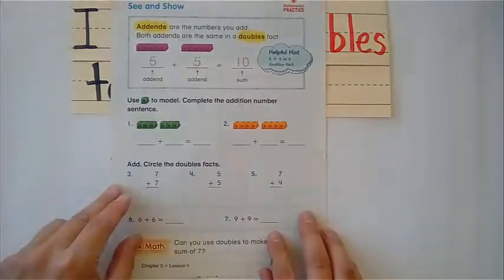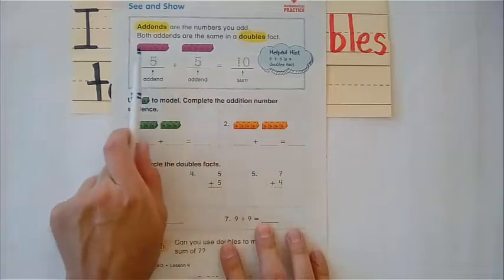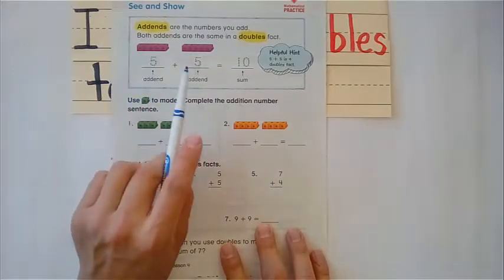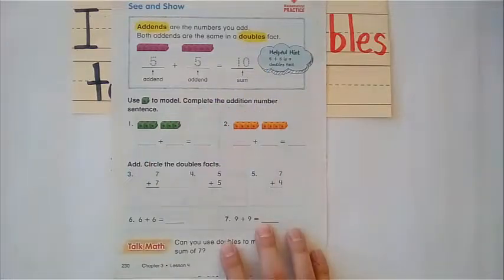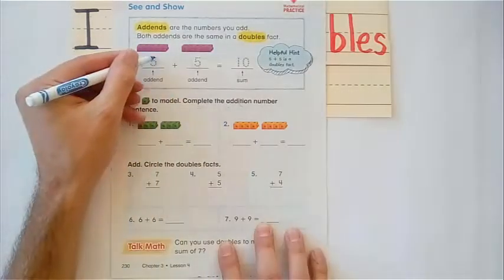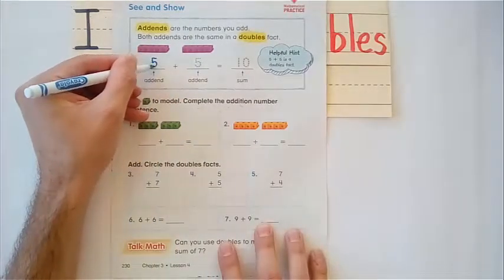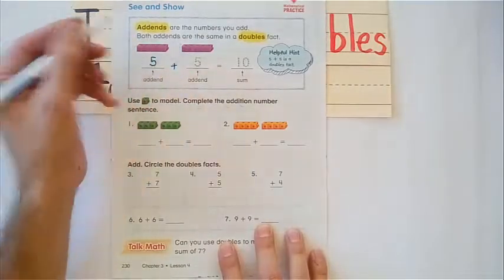And it says right here, add-ins are the numbers you add. Both add-ins are the same in a doubles fact. So that's what we've been talking about. And this one shows 5 blocks right there. So that add-in is 5 plus there's another 5 blocks right there.